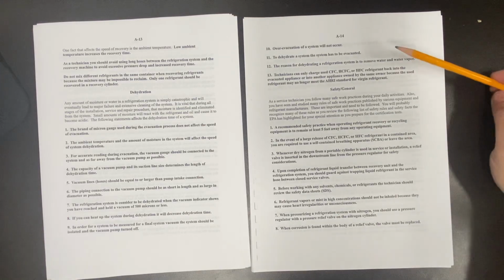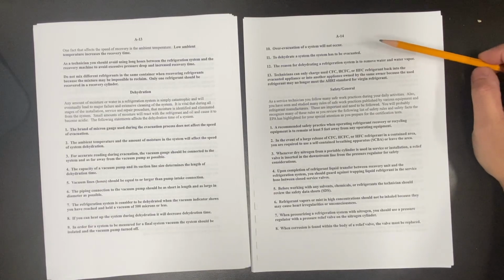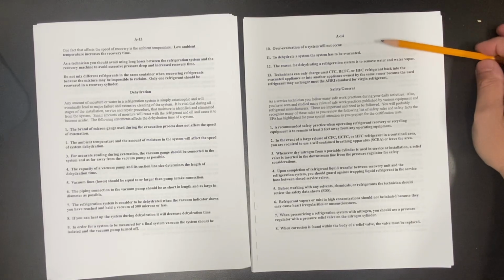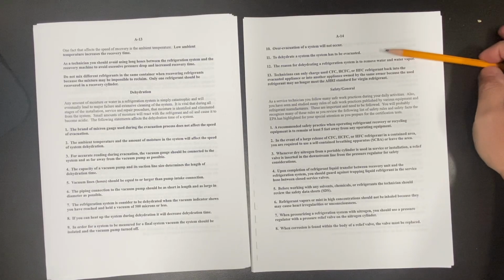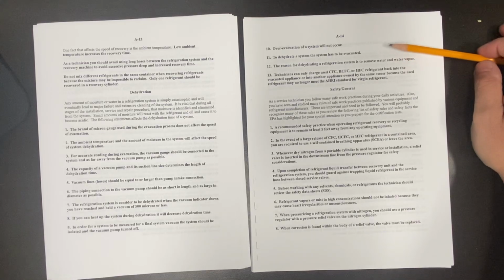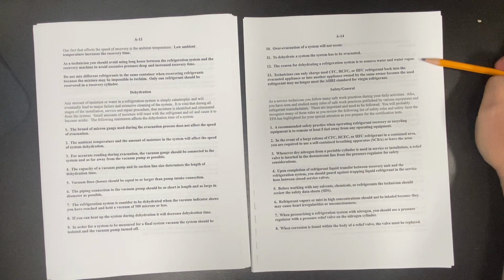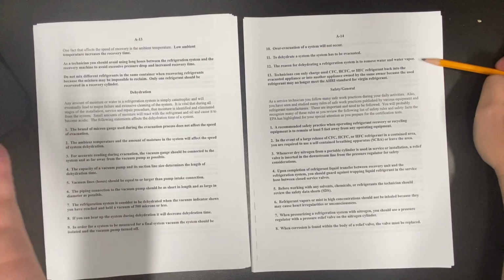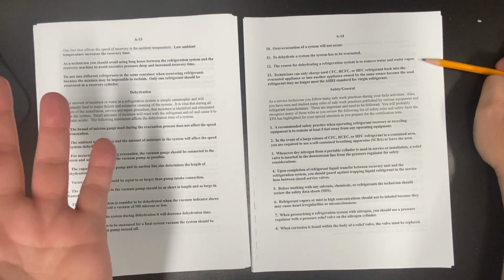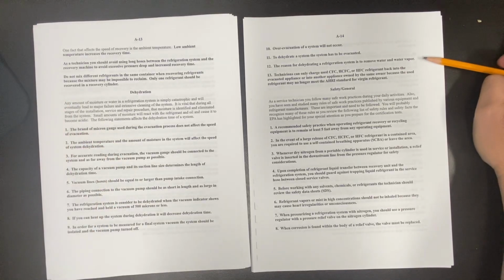Page A14. Number 10, over-evacuation of a system will not occur. To dehydrate a system, the system has to be evacuated. The reason for dehydrating a refrigeration system is to remove water and water vapor, which we said earlier was catastrophic. If it had water and water vapor in the system, it would be catastrophic.